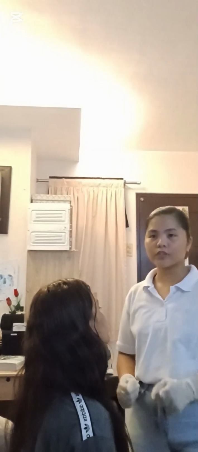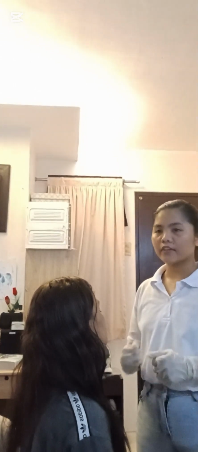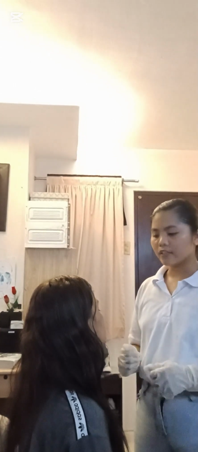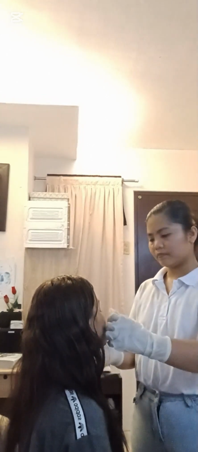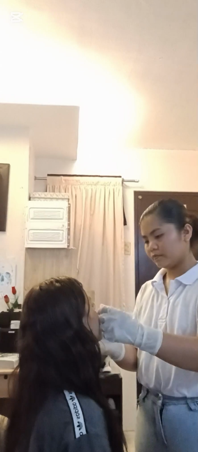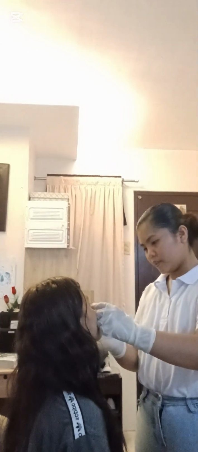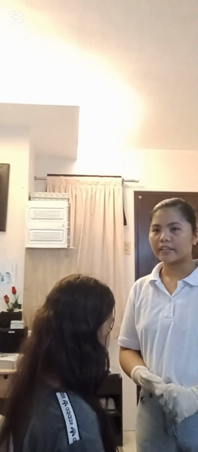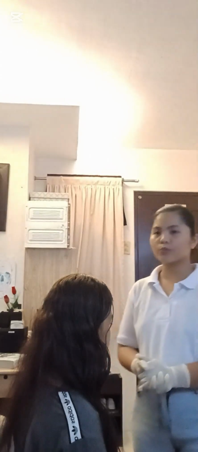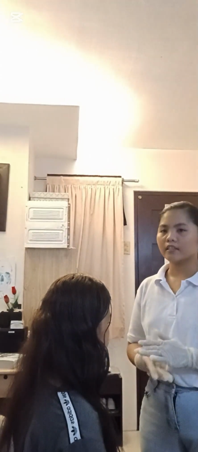So, upon inspection, there is no lesion and there is no swelling. And the next one is we will be checking the patency of airflow through the nostrils of the patient. So, upon checking, the patient can breathe properly. Next one is we will be inspecting the internal nose of the patient.